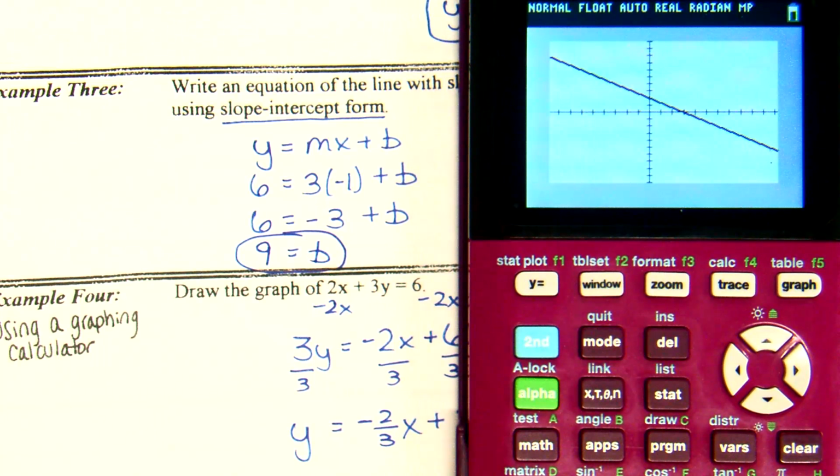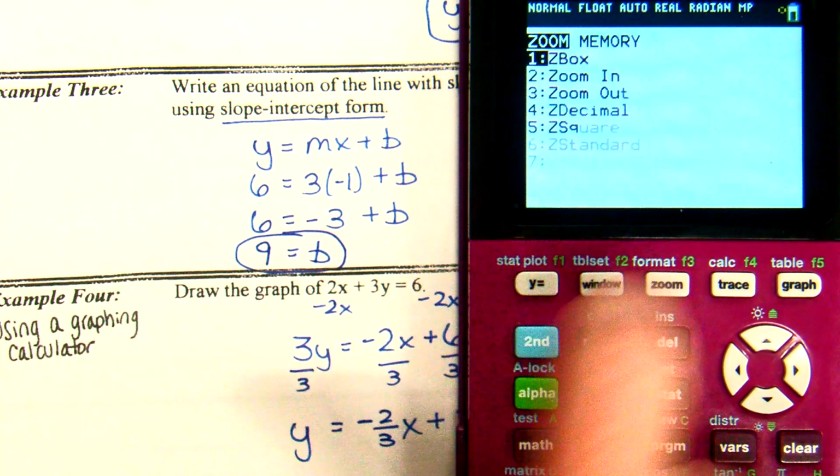Okay, guys, that's the basics. Now, if you did exactly what I did and your screen is looking different, mine is on a standard 10 by 10 screen. So it counts left, right 10, up and down 10.